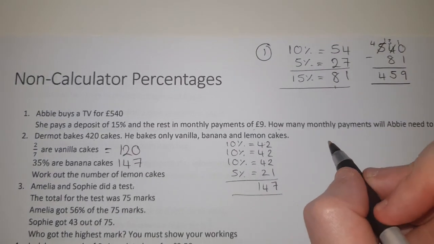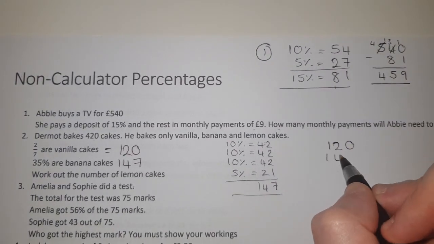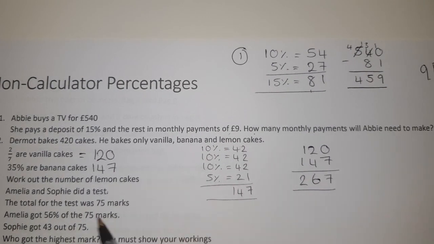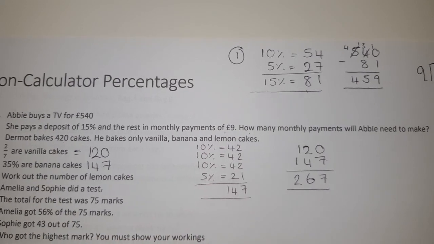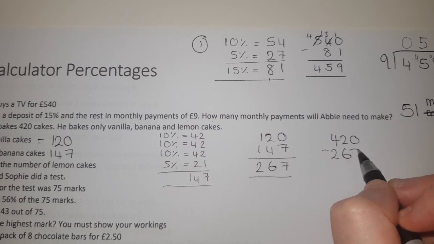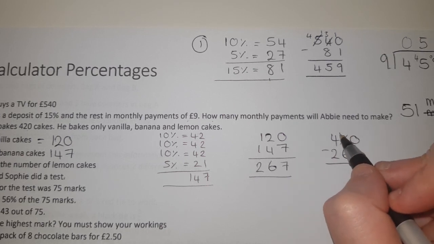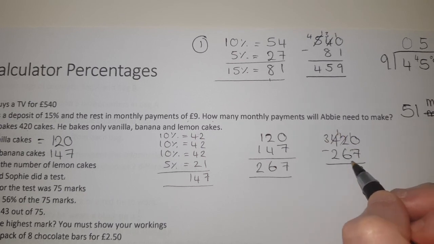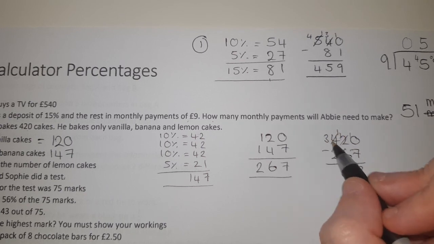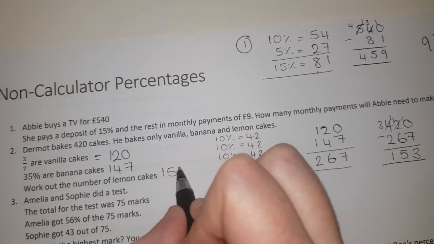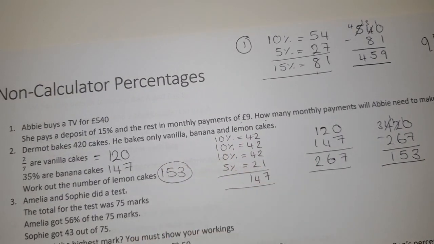So if she's got 120 vanilla, 147 are banana, that gets us to 267. He's baked a total of 420 cakes. So 420 subtract 267. Well, again, we've got 10 subtract 7 is 3. 11 subtract 6 is 5. 3 subtract 2 is 1. That means the number of lemon cakes must be 153.